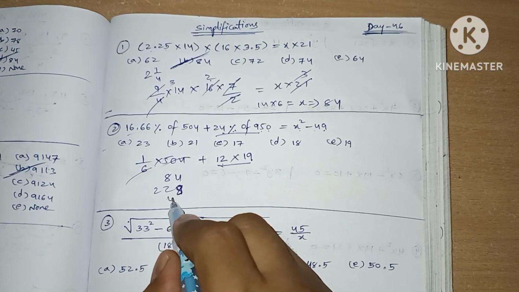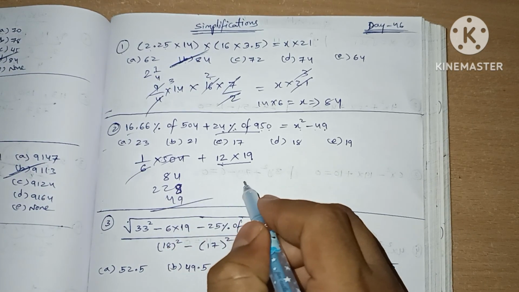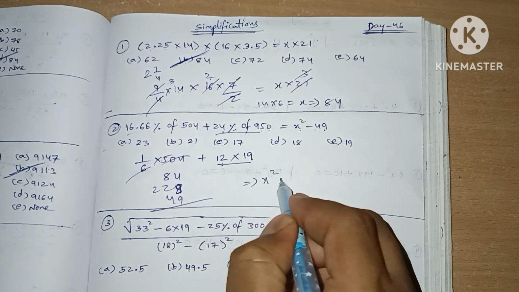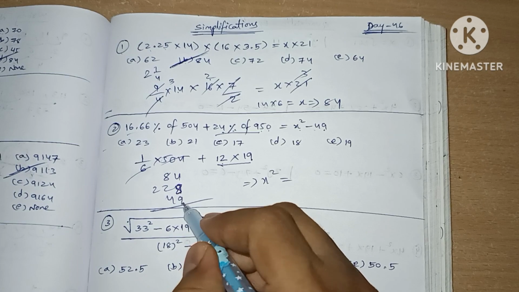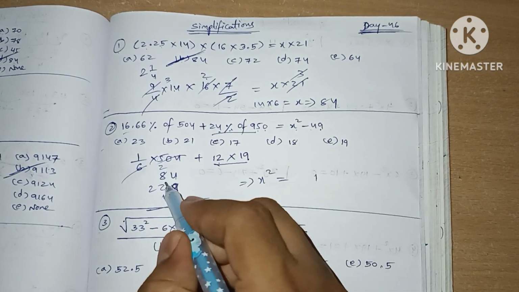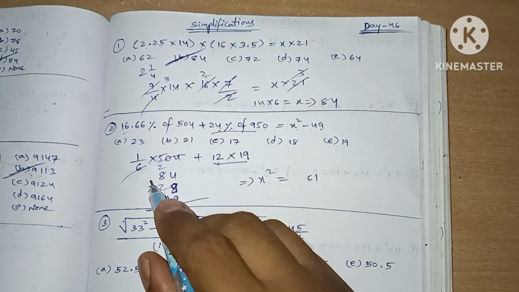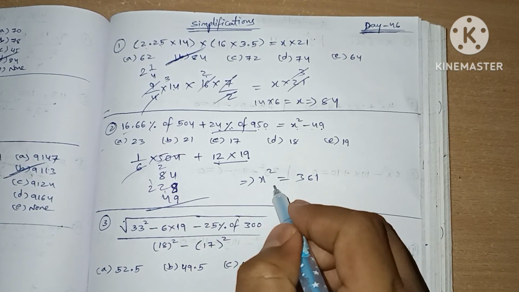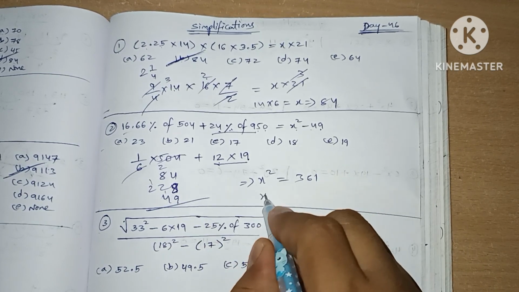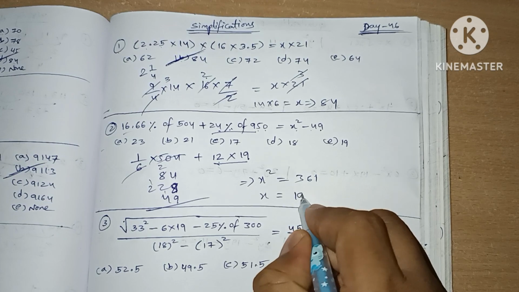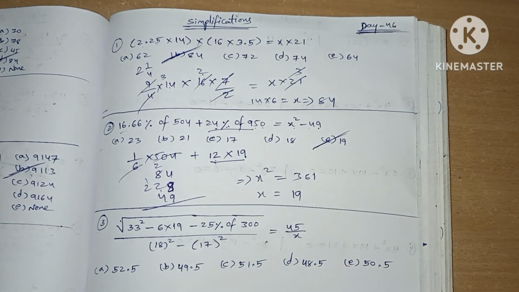This 49 comes to this side with a plus. So in total we have x square value as 12 plus 9 is 21, 10 plus 6 is 16, 361. So x square value is 361, which means x value is 19. Option E is our answer.